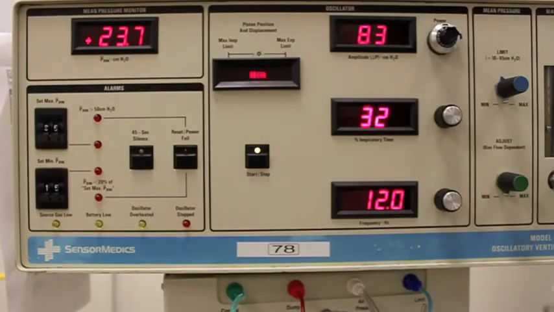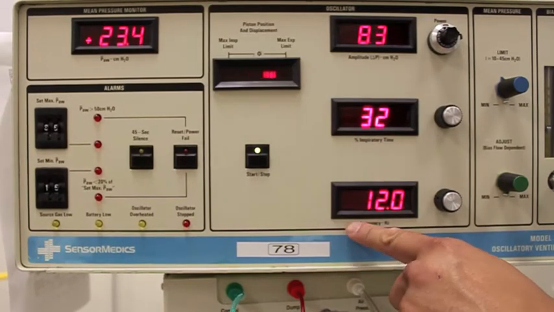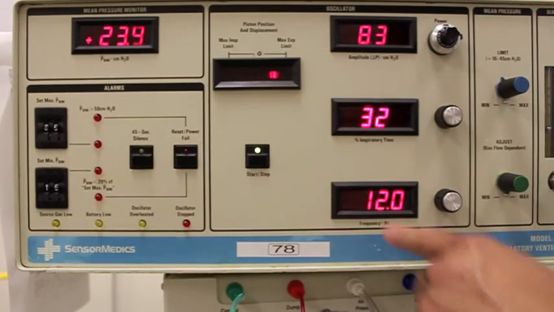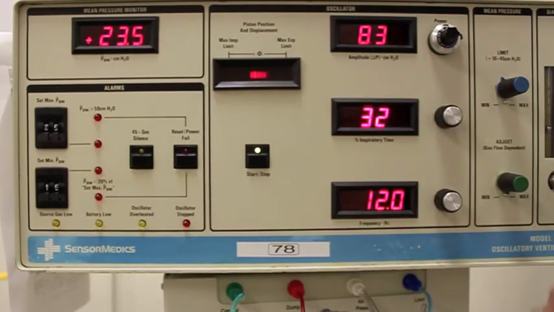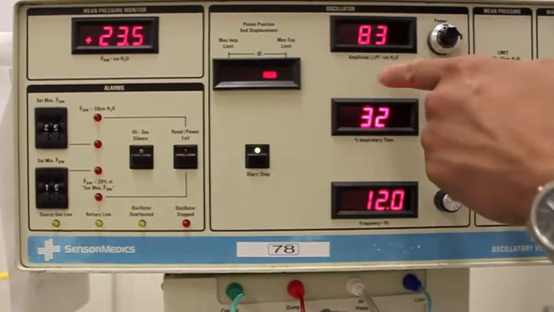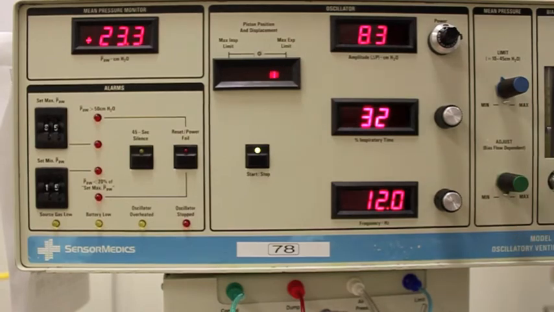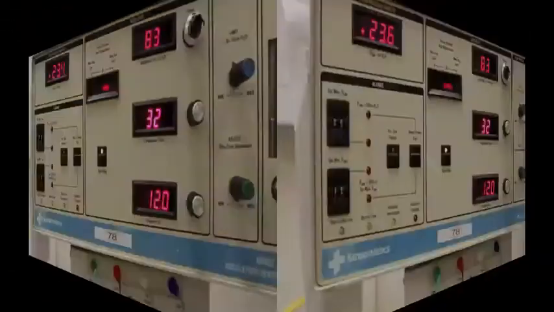So here's an up-close picture of what our oscillator looks like, or the face of it at least. This here is our frequency, or our hertz. Here's our amplitude, and the amplitude and the hertz are basically your management for ventilation. So if CO2 starts to rise, we're going to look at our frequency and our amplitude, and we're going to adjust those to try to blow off CO2.